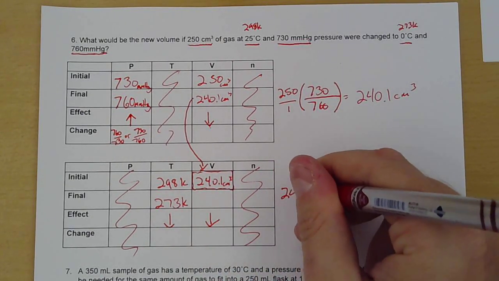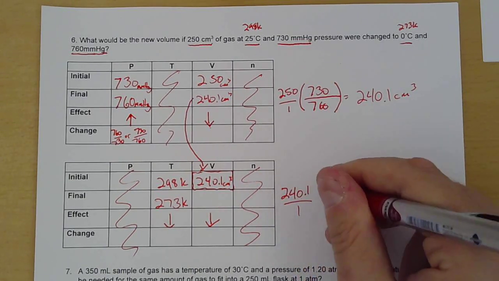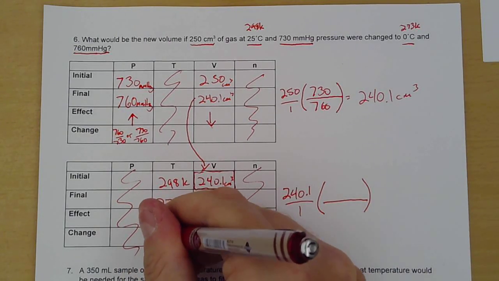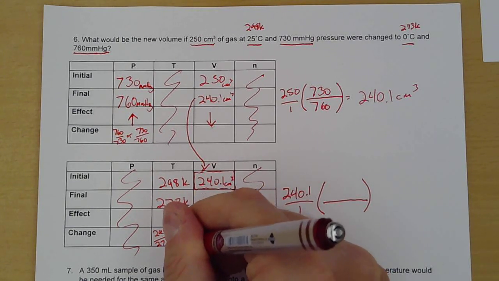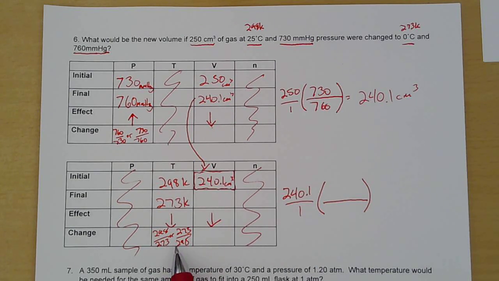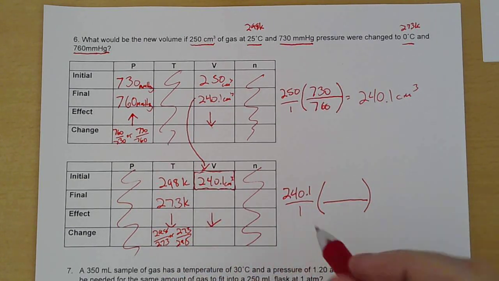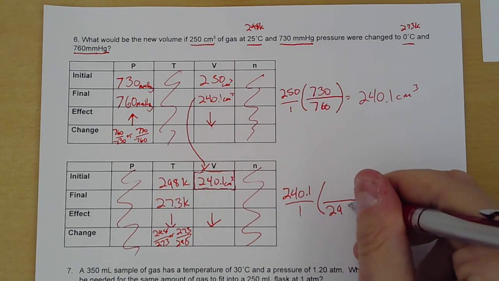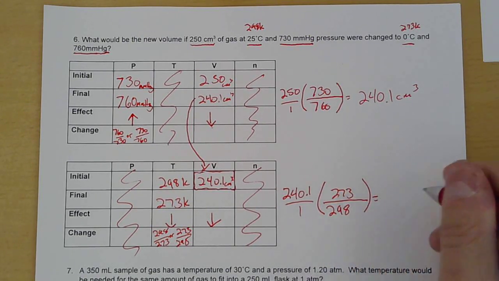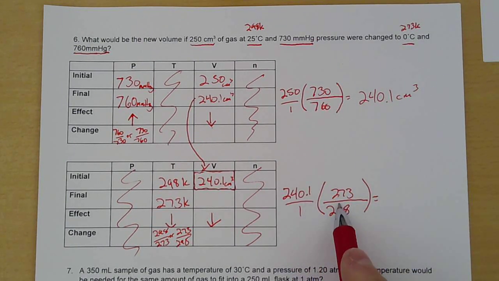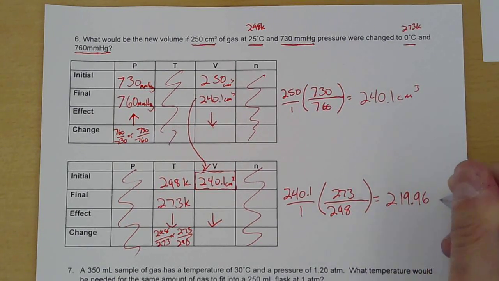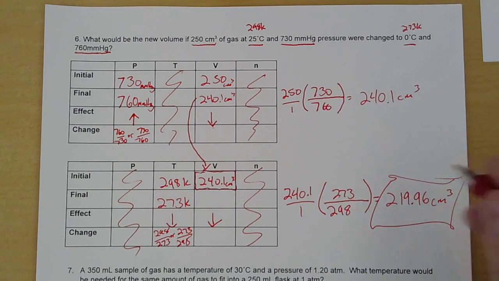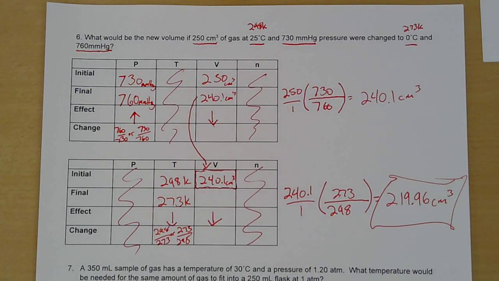So we do the same thing, 240.1 over 1. Set up my fraction. I know I can pick 298 over 273, or 273 over 298. And I'm going to pick the one that goes with the big number down, because this number has to go down. So that's 298 on the bottom and 273 on the top. And when I do 240.1 times 273 divided by 1 divided by 298, we get 219.96 centimeters cubed. Somewhere roughly around there. 220 is what I think I have in the answer key.